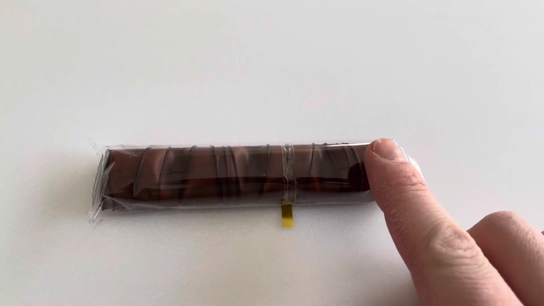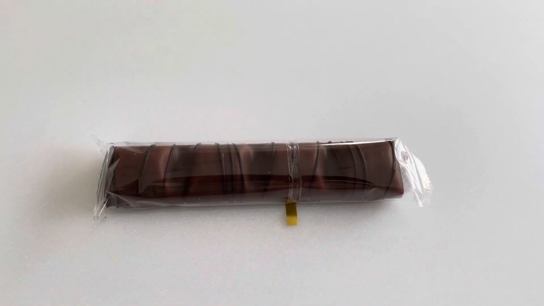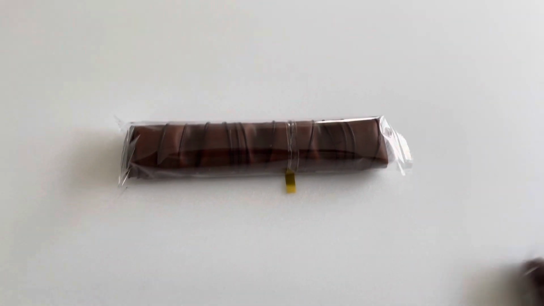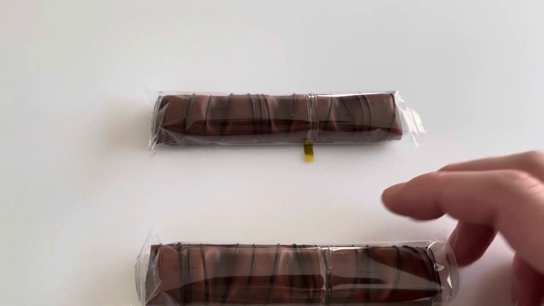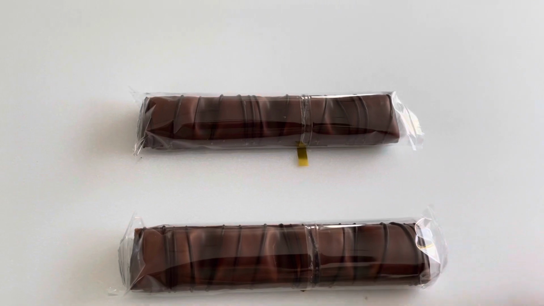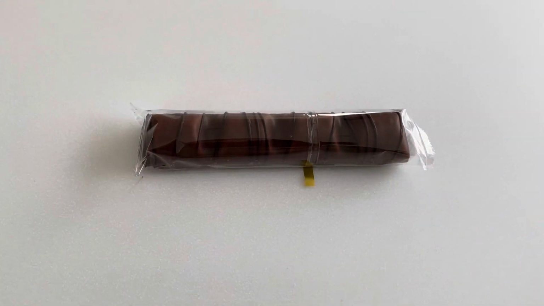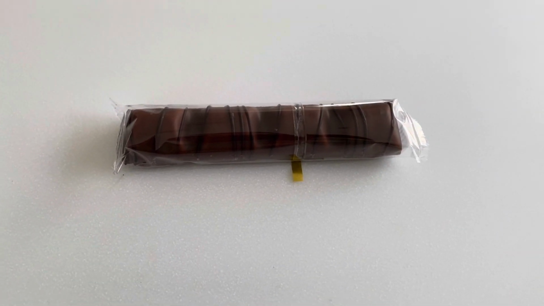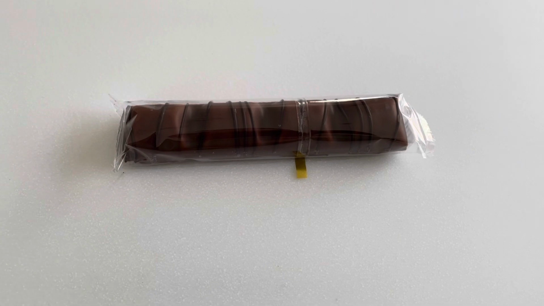I've eaten 1, 2, 3, 4 because both sticks were the same, which means I've got 4 8s left. I've eaten 4 8s, and that makes me back to 8 8s, which is my total. So the answer is 4 8s. You might also have noticed that 4 8s is the same as 1/2 of the packet. So there's another equivalent fraction. 4 8s is the same as 1/2.